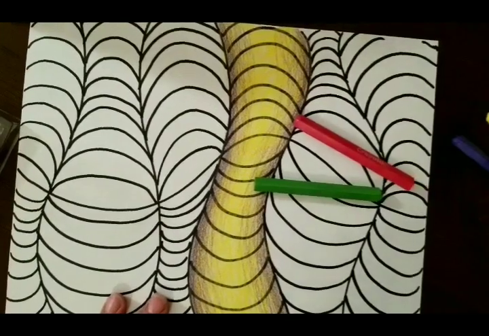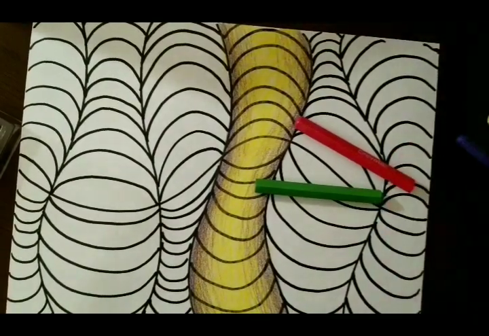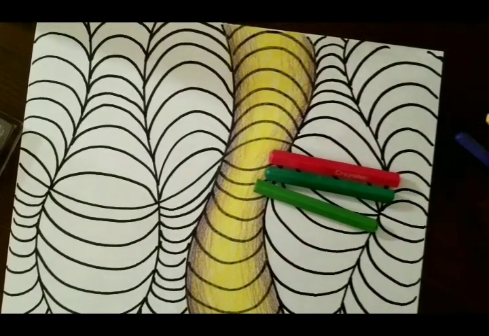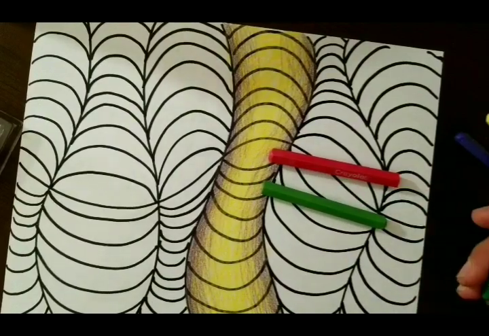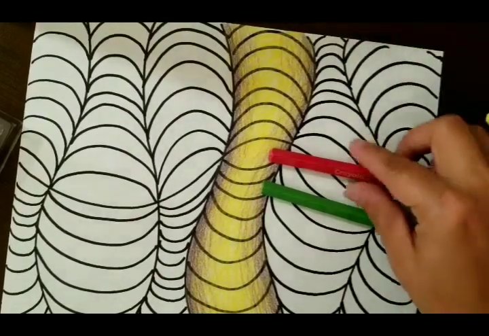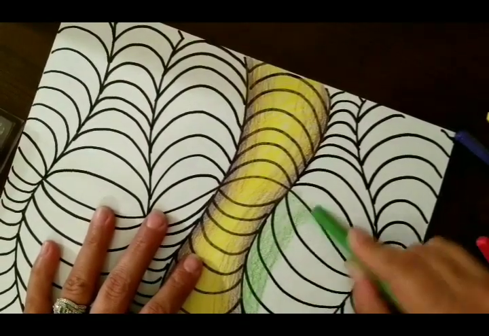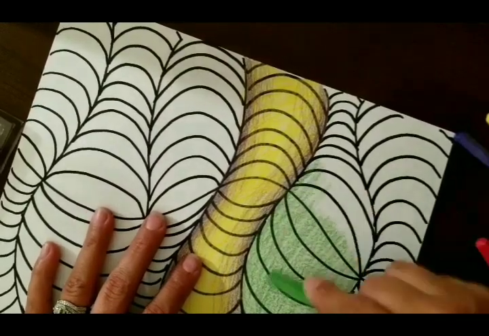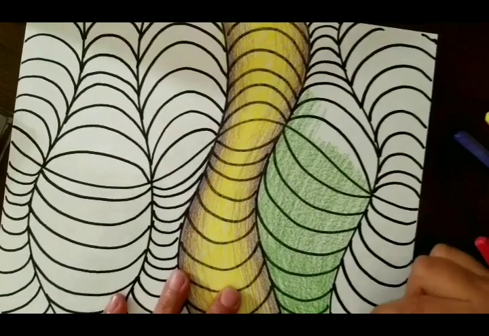And then over here, this next section, I'm going to use green. And of course, I didn't like the green because that green was lighter than my red. So I'm going to use a darker green or darker red. I'm going to start off with my green. And again, I sped up the video. I don't actually color this fast, although I wish I did.